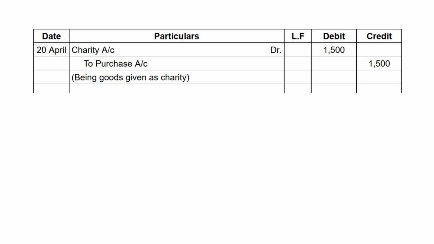20th April, charity account debit 1500 to purchase account 1500. Narration, being goods given as charity. Next.